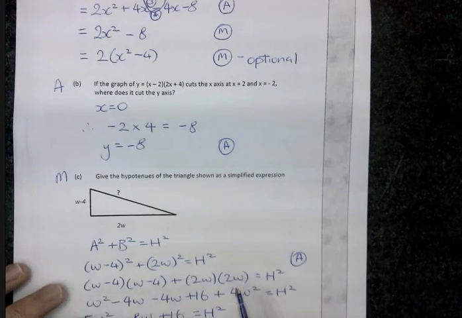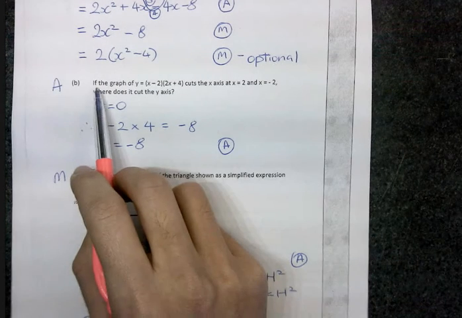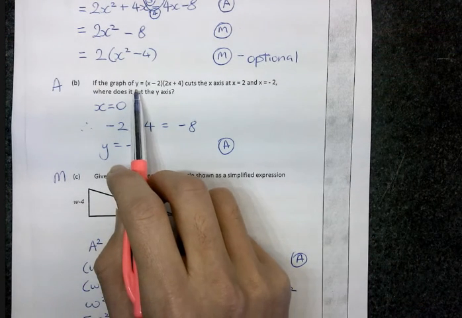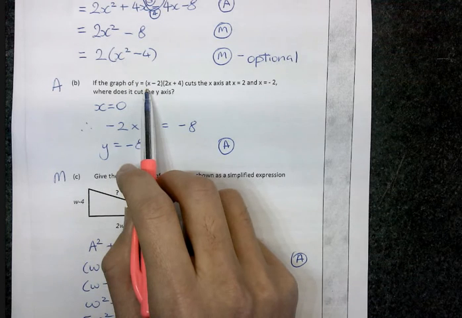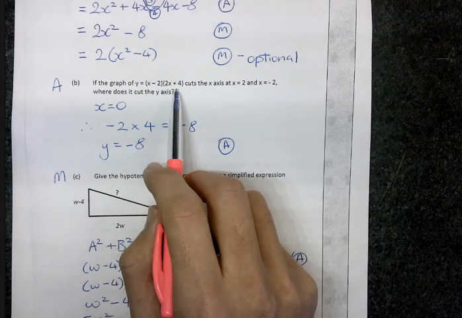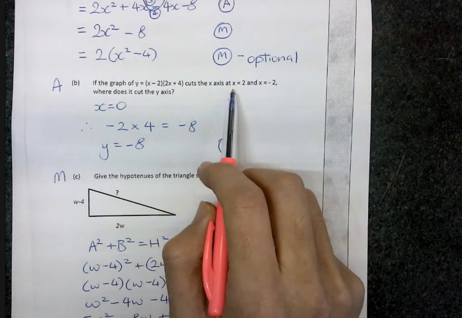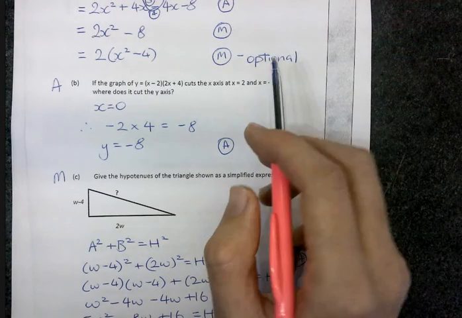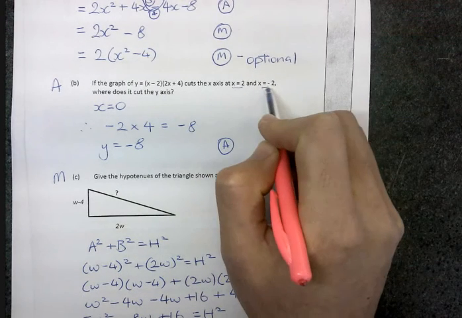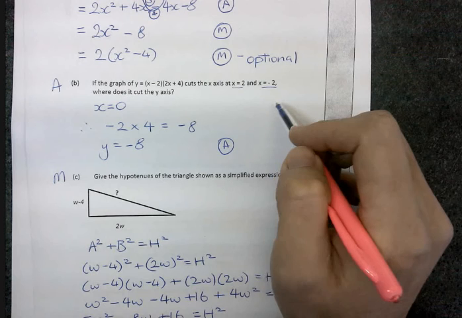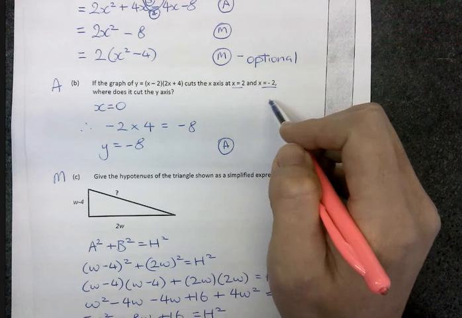Second question here, it says that if the graph of y = (x − 2)(2x + 4) cuts the x-axis at 2 and −2, which is something that you would usually find in a typical exam, is that they would ask you to find the x-axis, and they have found it for you.